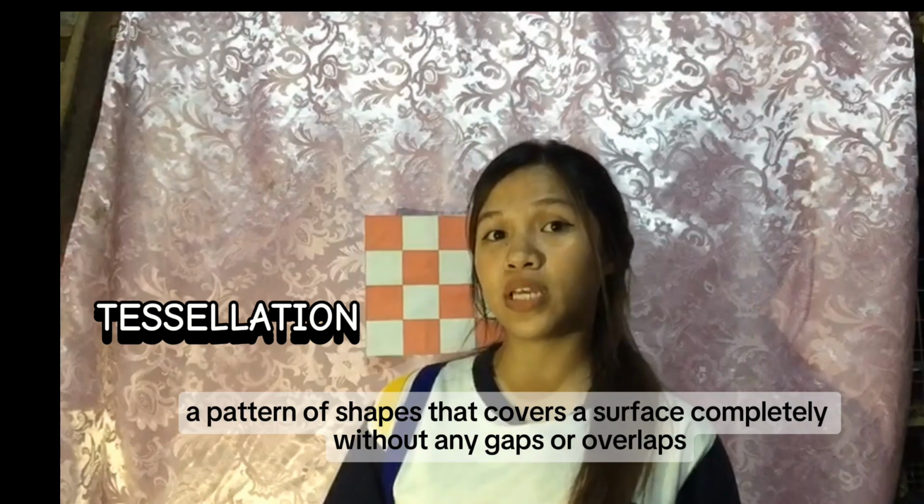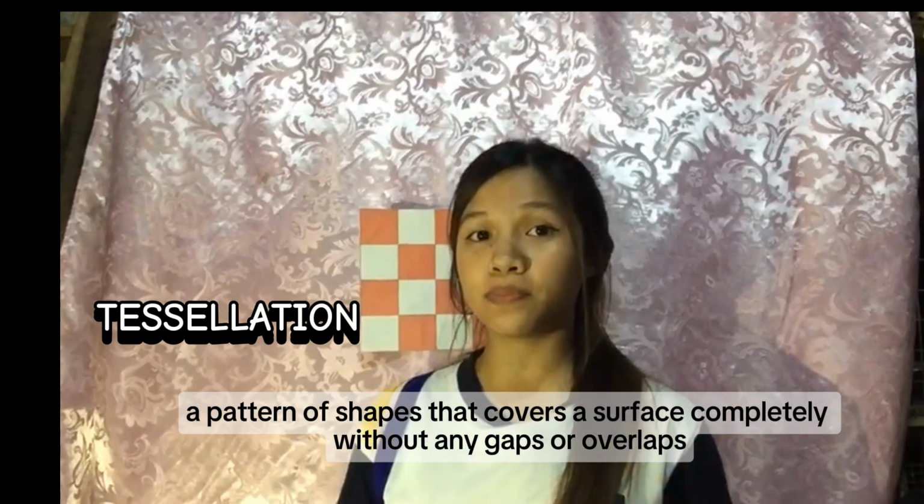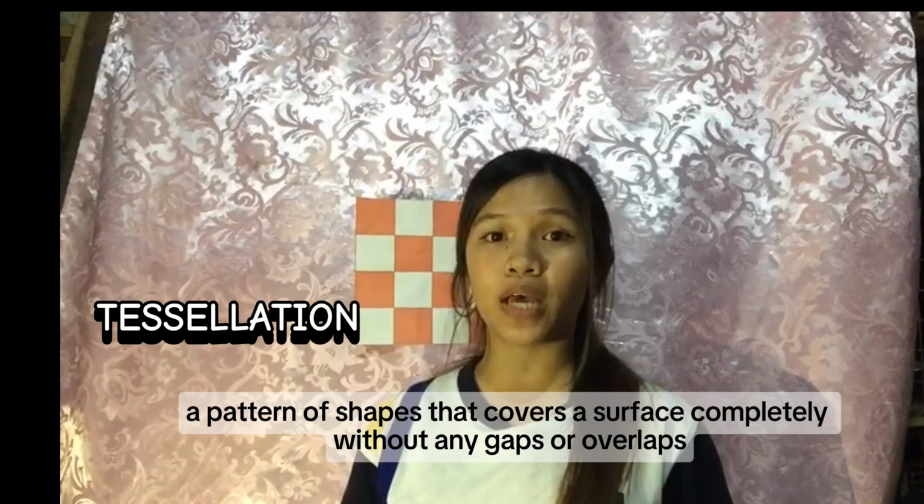Now, what is a tessellation? A tessellation is a pattern of shapes that covers the surface completely without any gaps or overlaps. Think of it like a puzzle where the pieces fit perfectly.